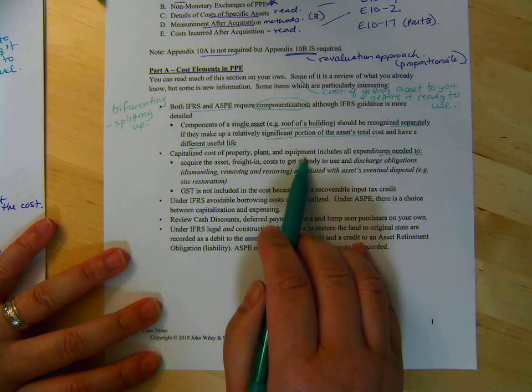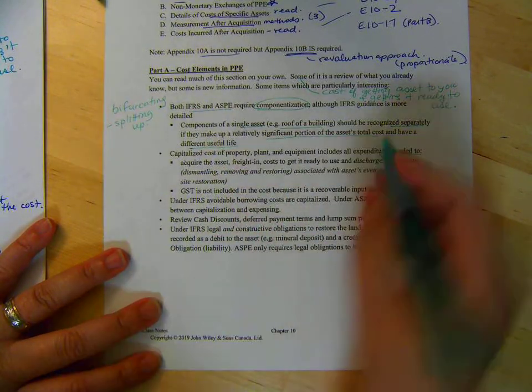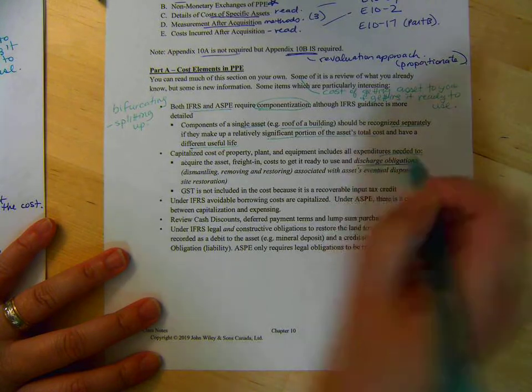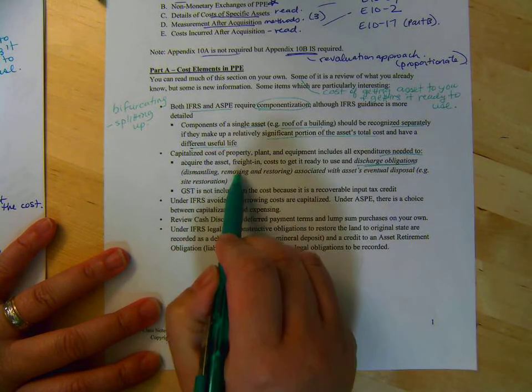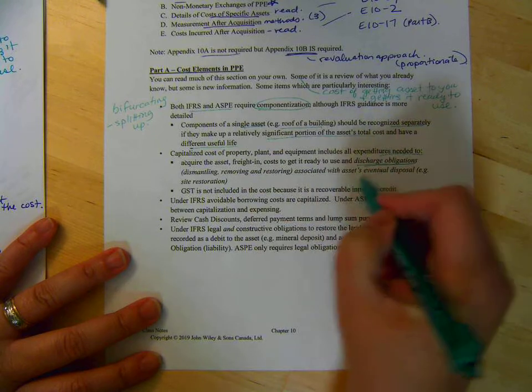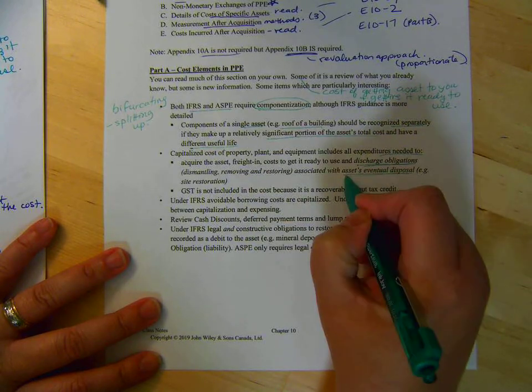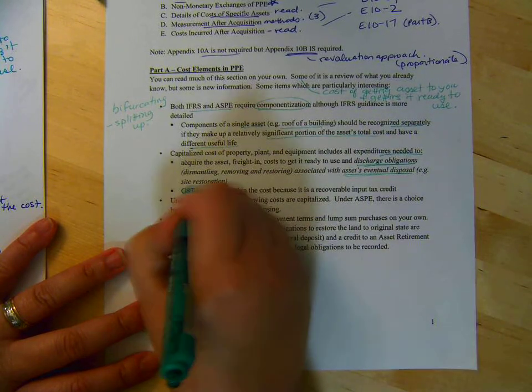cost to get it ready, and discharge obligations, which are dismantling, removing, and restoring, associated with the asset's eventual disposal, so site restoration.